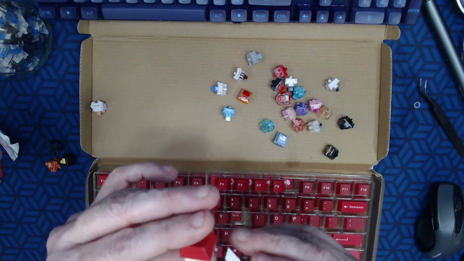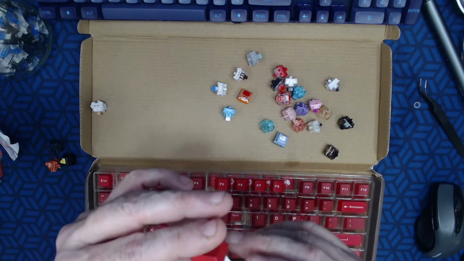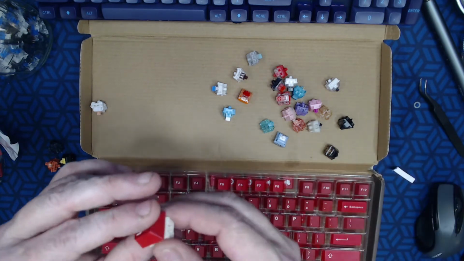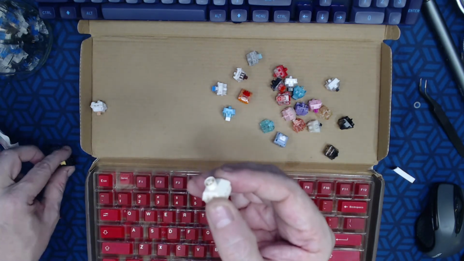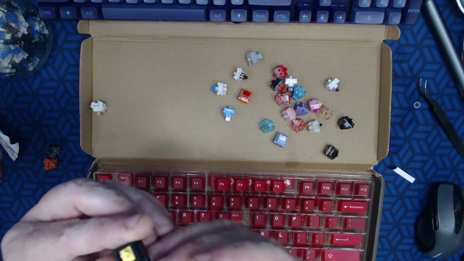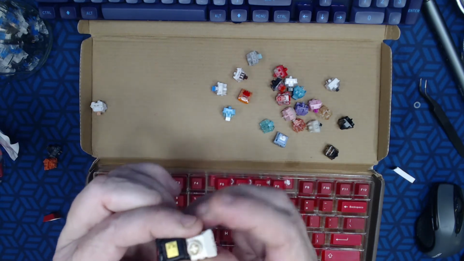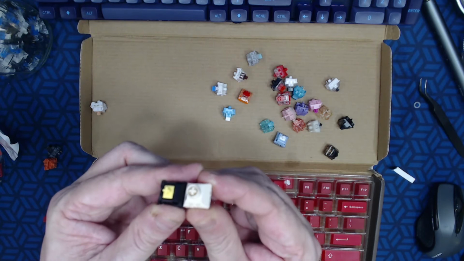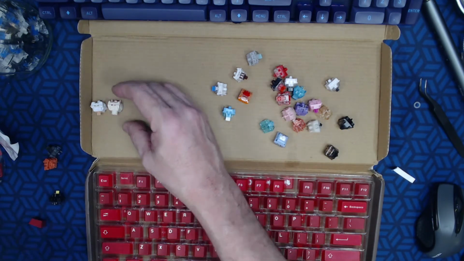See, now this NK Box Cream, which is manufactured by Kailh, has definitely a steep enough angle that you can actually see how well that's done and how different it is from the NK dry series or silk series. Look at that difference. So this one, again, no interference.